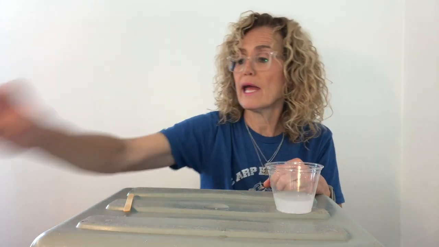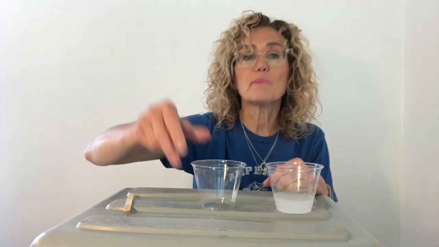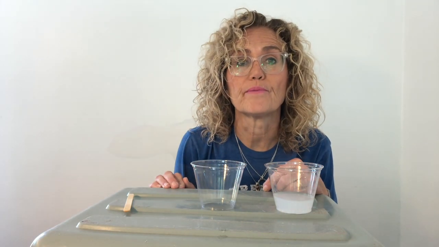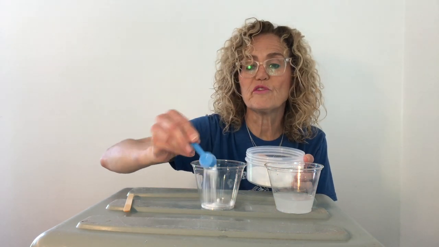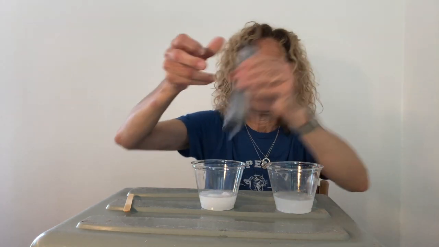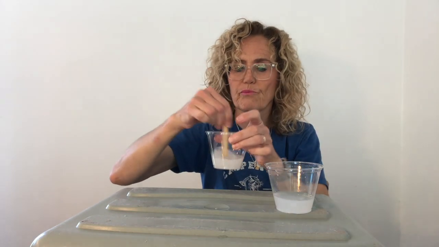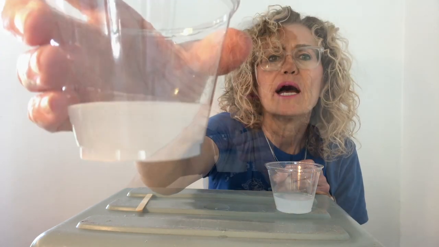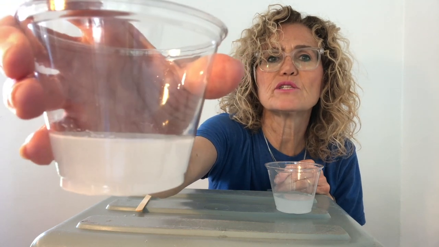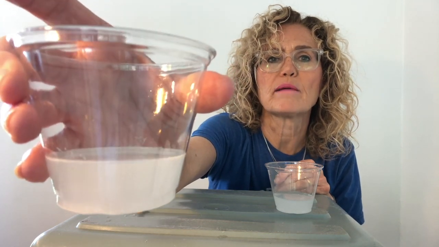Now I'm going to try to dissolve some baking soda in water. Here's 1 spoon of baking soda. And I'm going to stir it up. There appears to be still some more baking soda at the bottom.